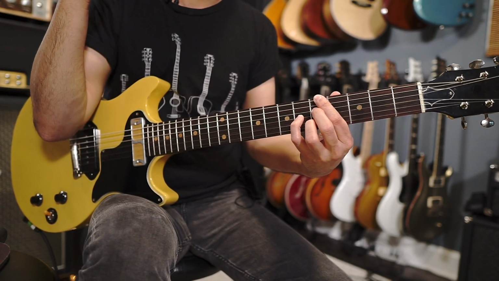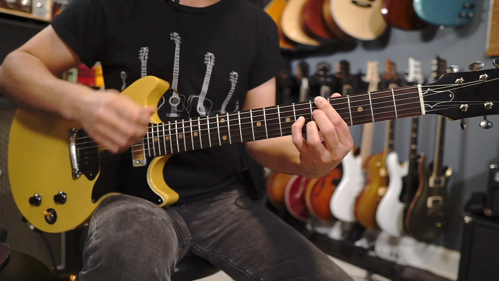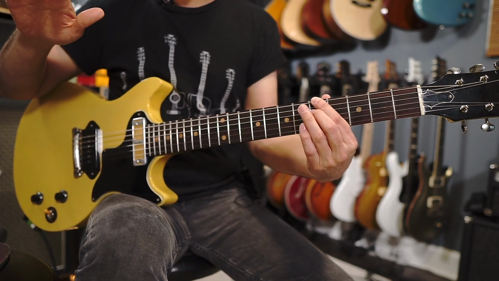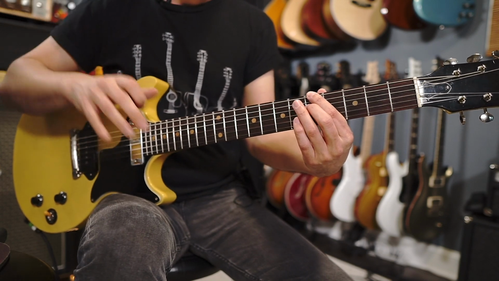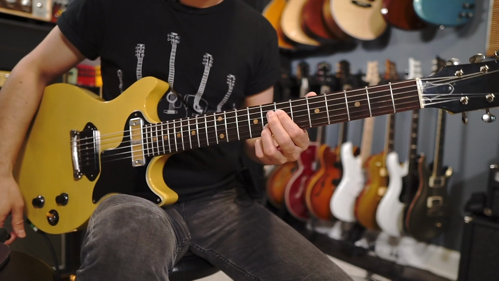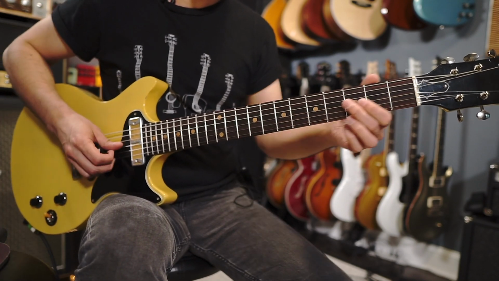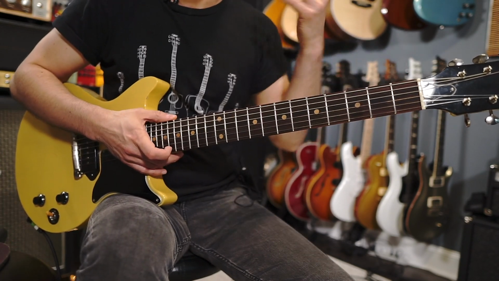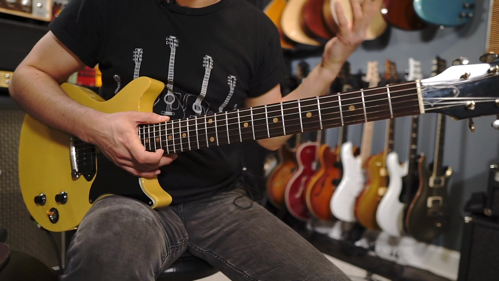Now, a G note is what's called the flat 7 in an A7 chord, and it gives you that bluesy, off-kilter, tough sound. Anytime you play an A and a G against each other, it's going to sound that way. It's a great sound. It's what all blues is really based on, in my opinion.